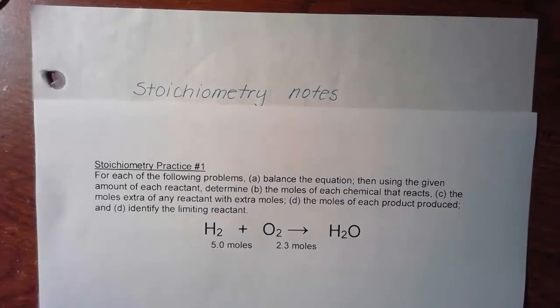When we purchase, let's say we're having a birthday party and we purchase hot dogs and hot dog buns. The hot dogs come in packages of 8, while our hot dog buns come in packages of 6.